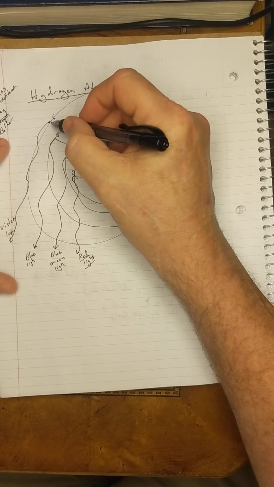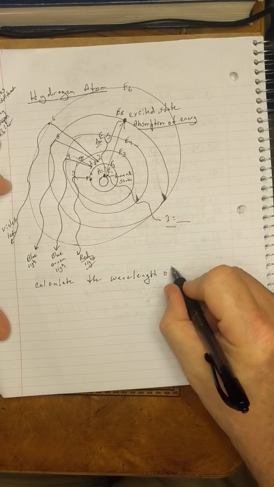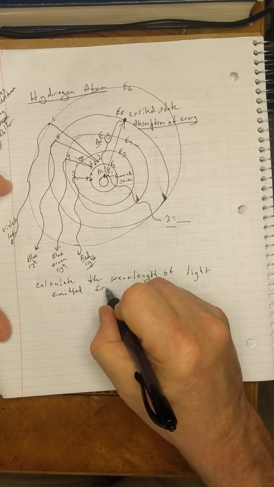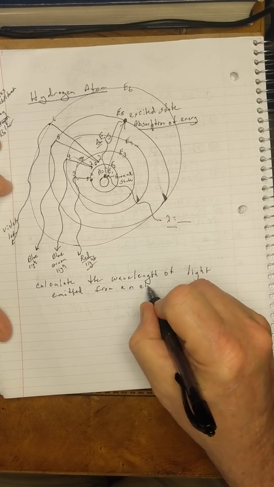Okay. Now what I'm going to do is calculate the wavelength of light emitted from an electron dropping.